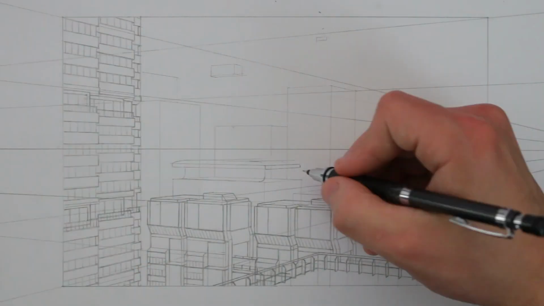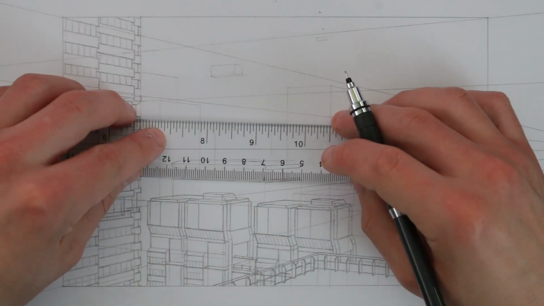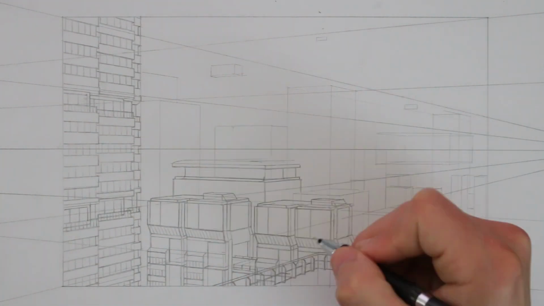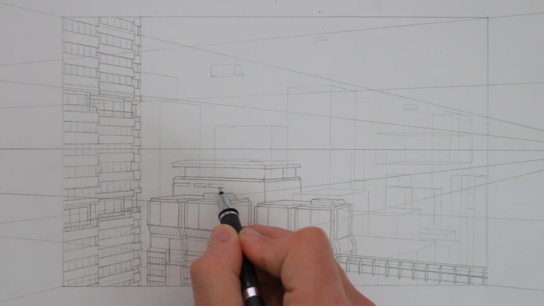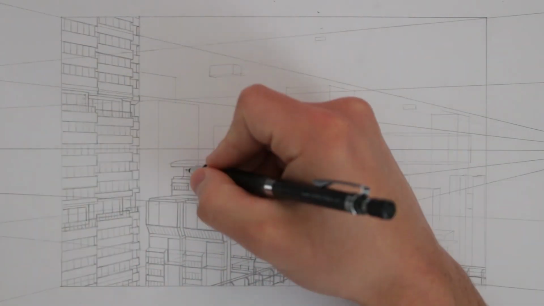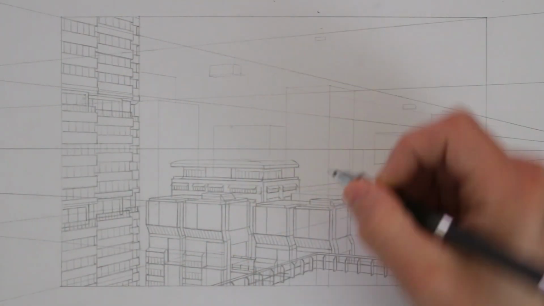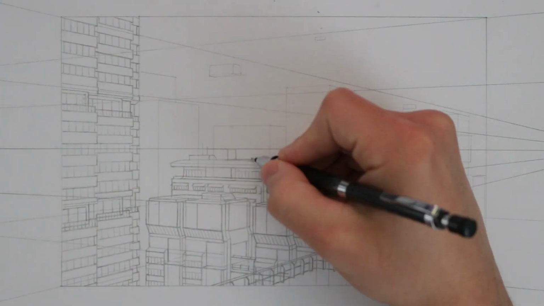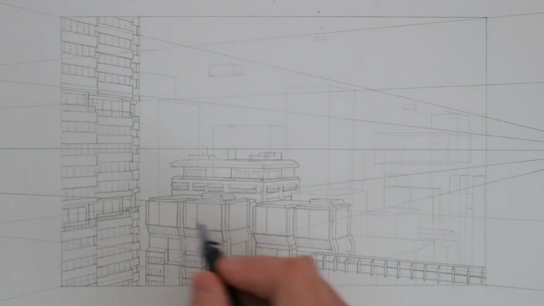I add some kind of curving roof onto this which overhangs like so. Now I'm working outside of the box as I do this, and that's fine. I just need to again make sure that these lines are converging to the vanishing points. I also add some windows on the side of this, and these are going to be a lot smaller because this building is further into the distance.